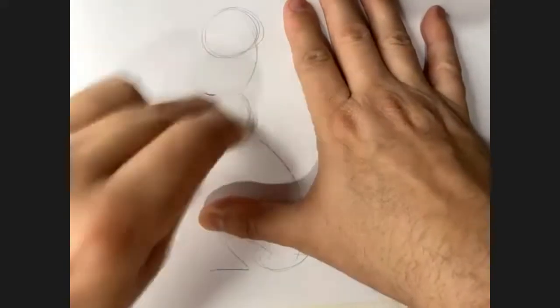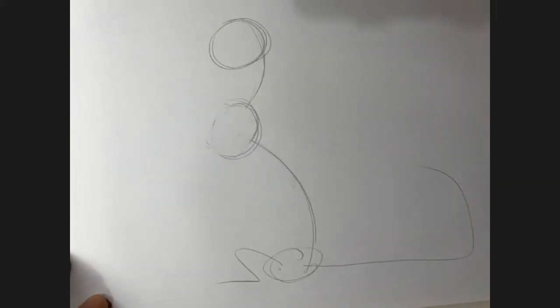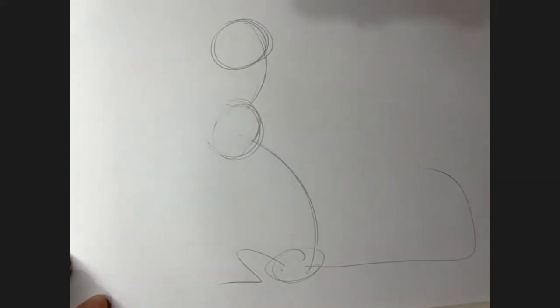So if everyone could do that, and you don't have to do the same dragon. We'll still do a dragon, but you can change it and make it look like your own kind of dragon. You can give it different horns or more legs. This dragon only has 4 legs. Some have 6, some have 2. So once everyone's got that, give me a thumbs up when you have that.